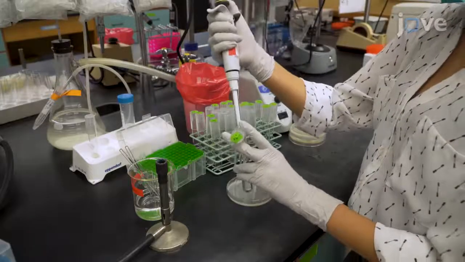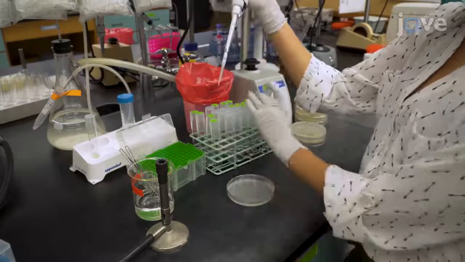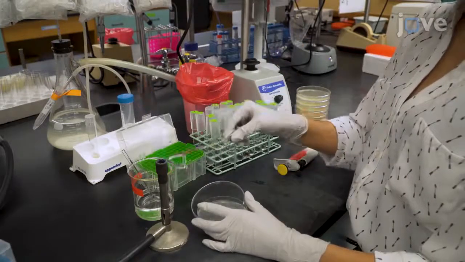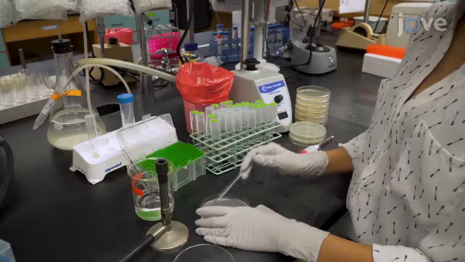This technique can be used with any virus that binds to bacteria for which either virus-like particles or live virus are available. It enables us to quantify interactions between these viruses and bacteria.